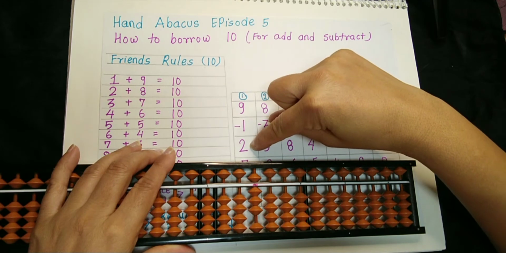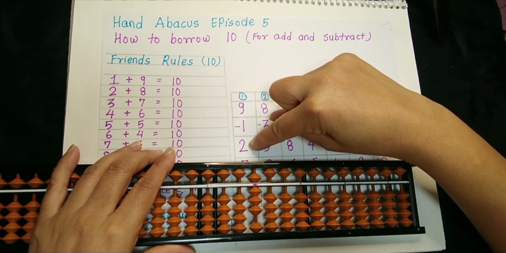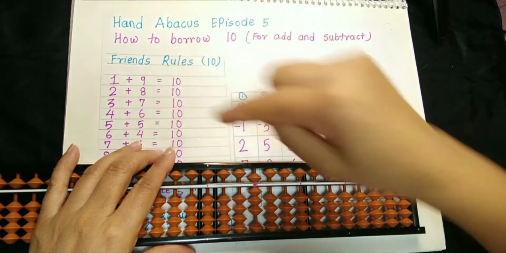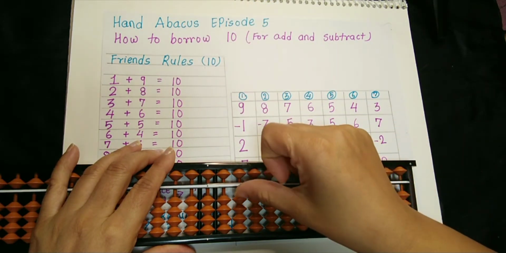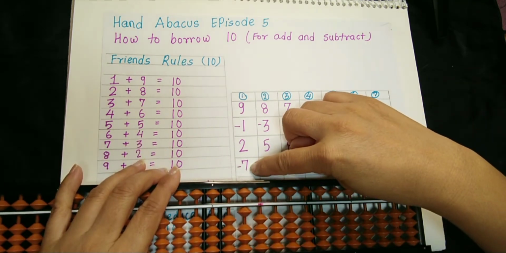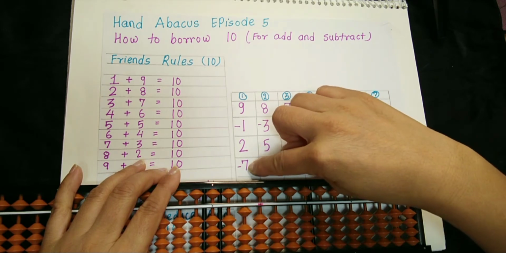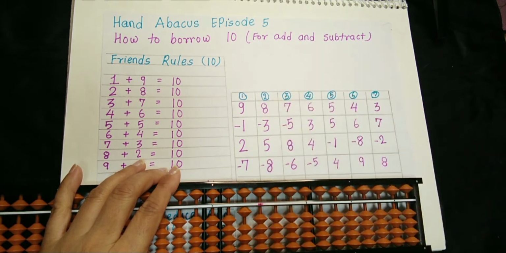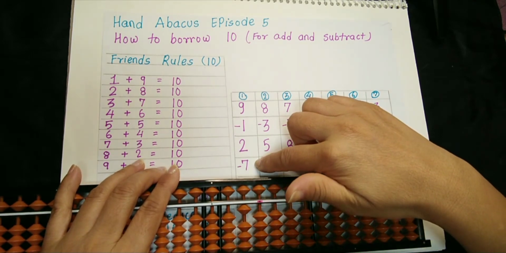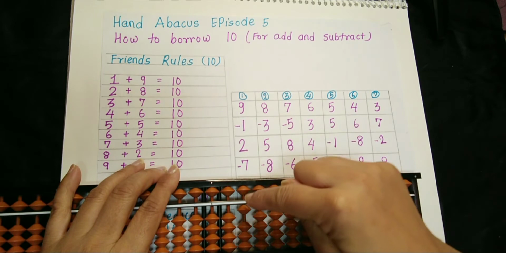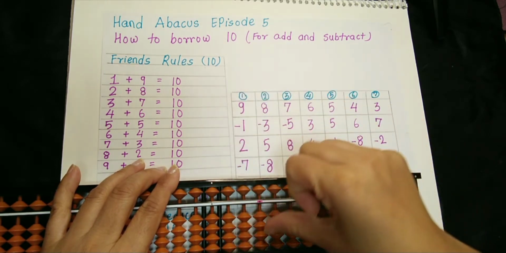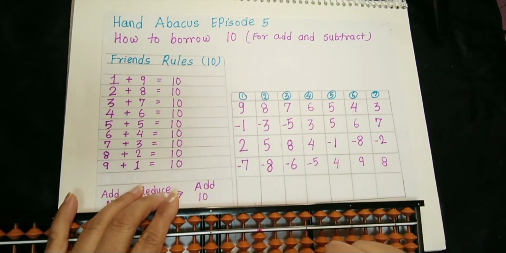We are adding 2, which means we have to reduce the friend, 8. First reduce 8 and add 10. Minus 7. Reducing 7 means if you are reducing a number you have to add the friend. First you have to reduce 10, and who is the friend of 7? 3, so add 3. Your answer is 3.